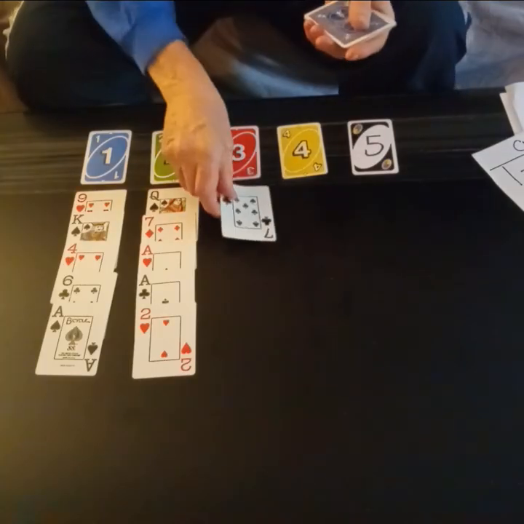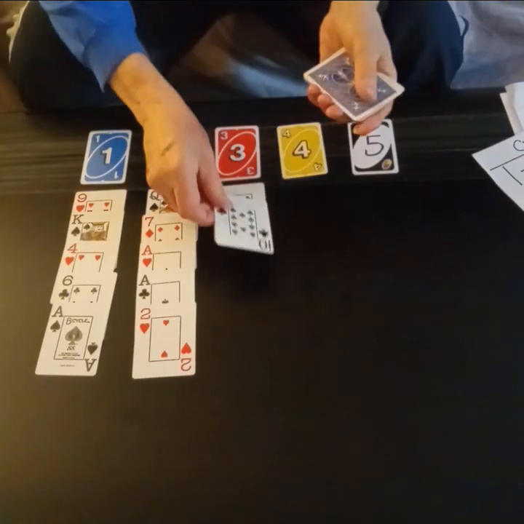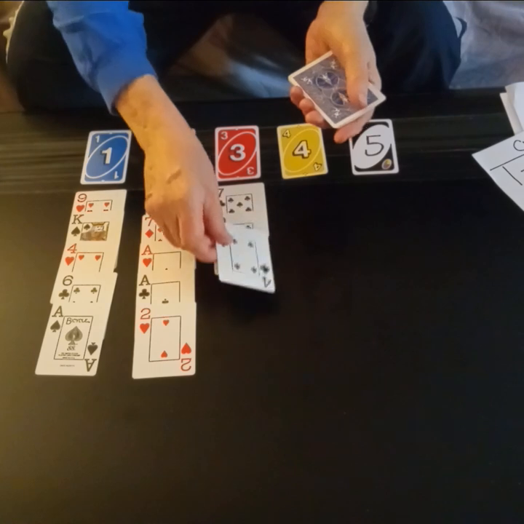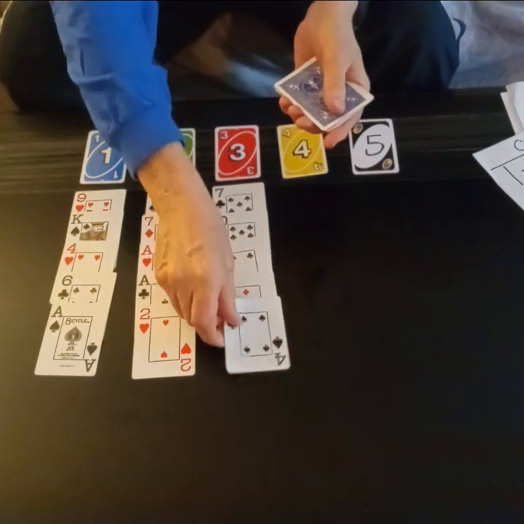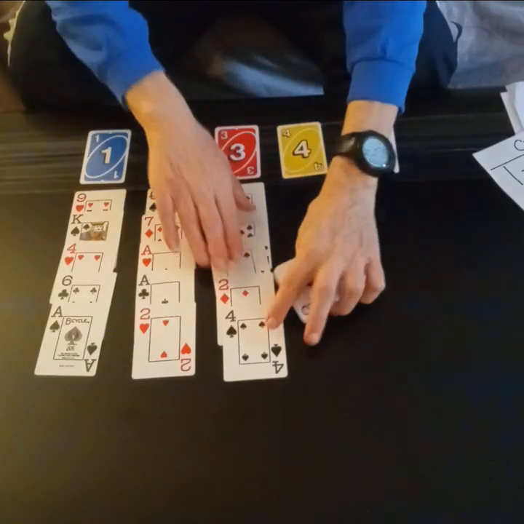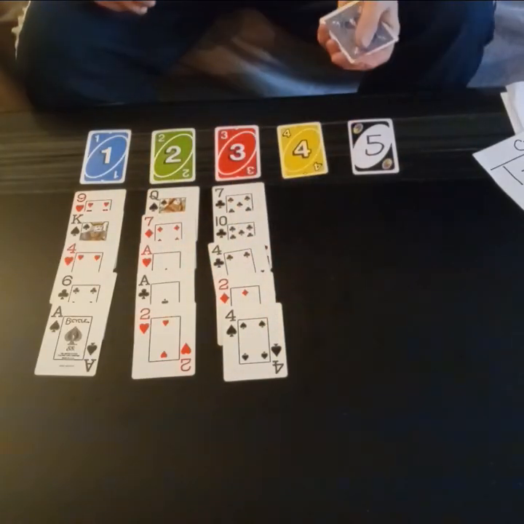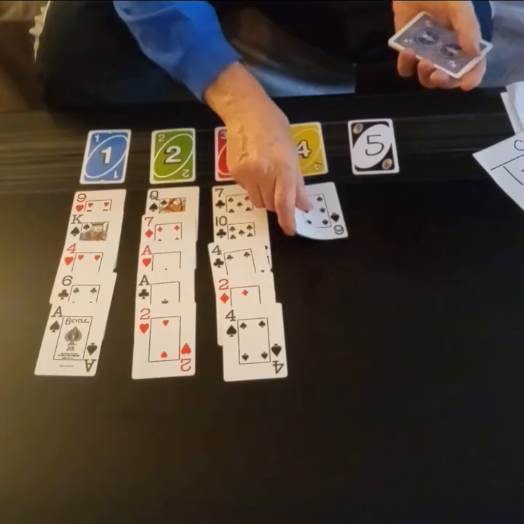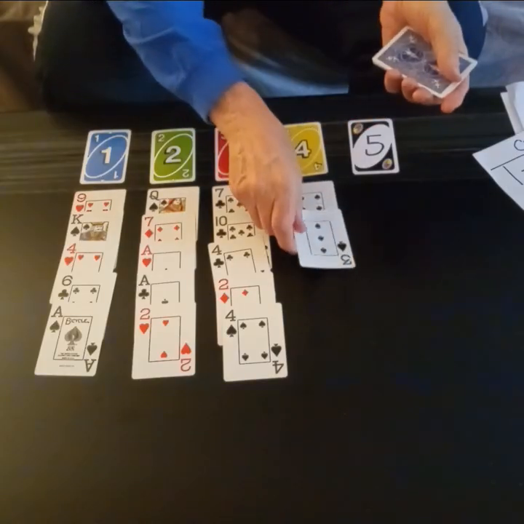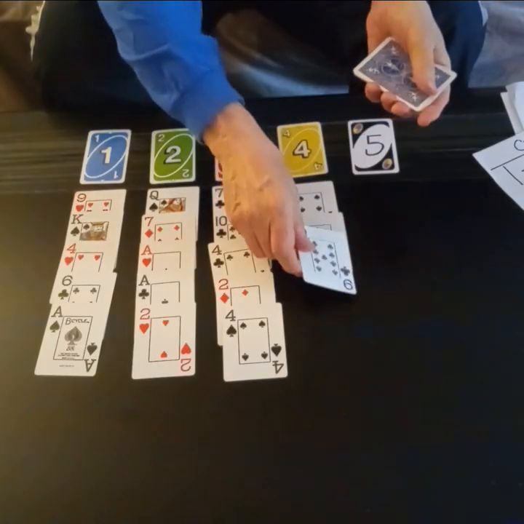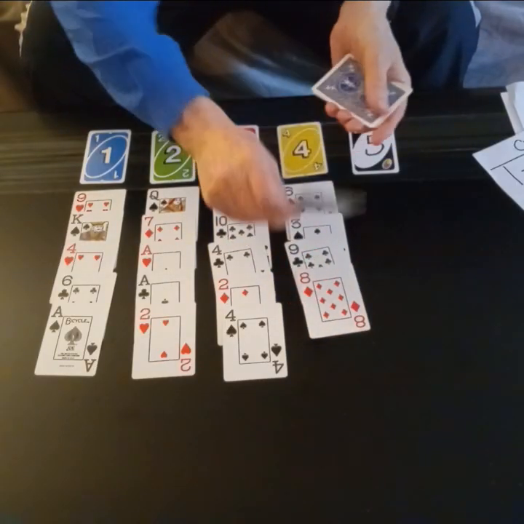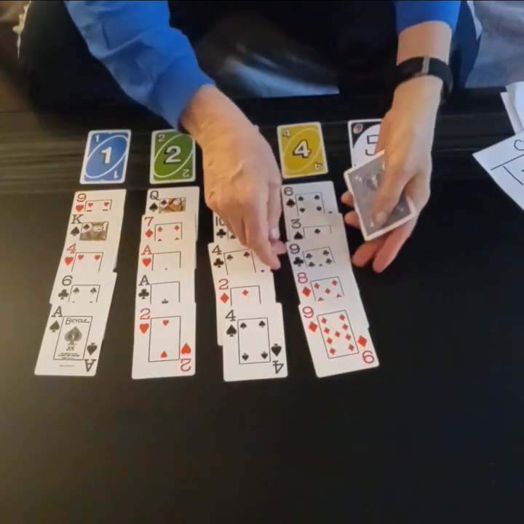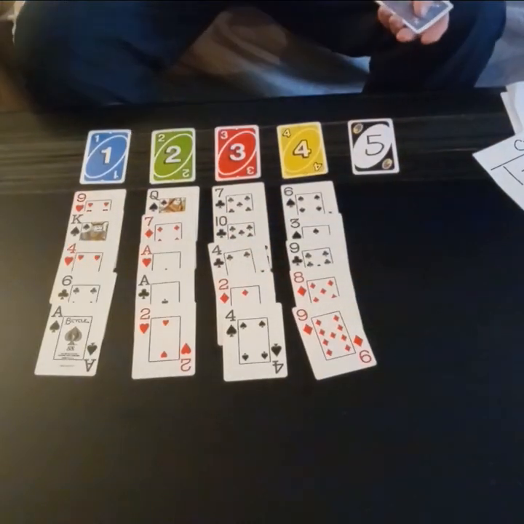Row 3 is going to have the 7 of clubs, the 10 of clubs, the 4 of clubs, 2 of diamonds, and the 4 of spades, okay? That is the cards in row 3. Row 4 is going to have the 6 of spades, 3 of spades, 9 of clubs, the 8 of diamonds, and the 9 of diamonds. Those are the cards in row 4.